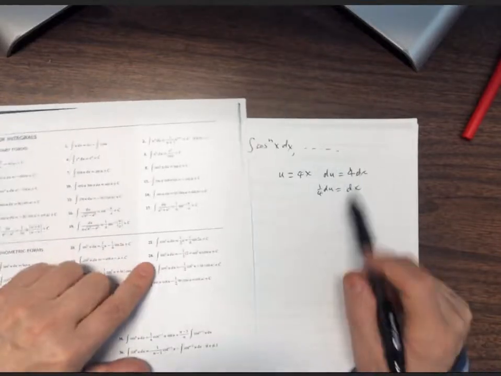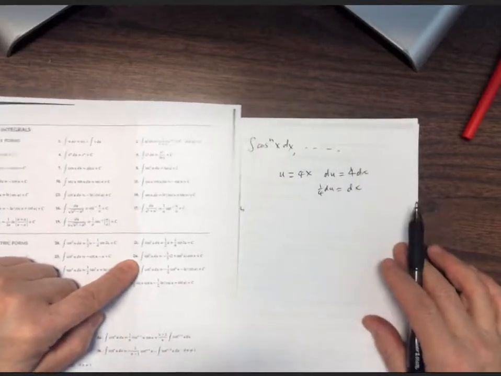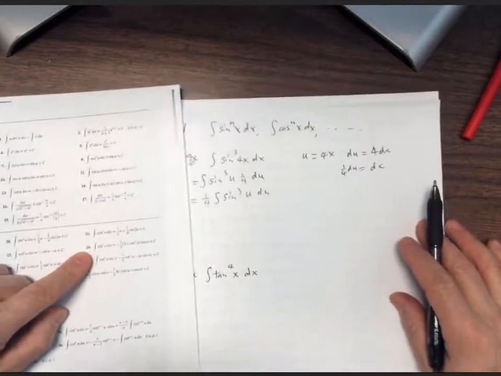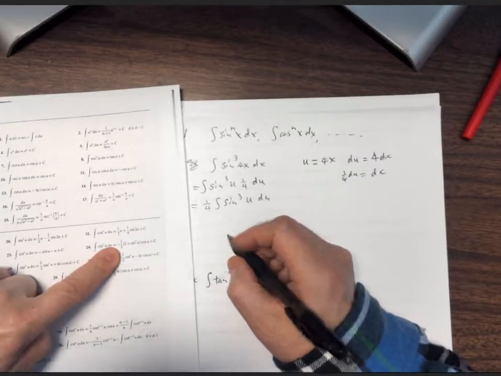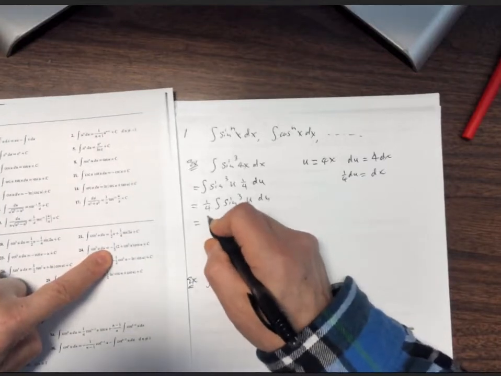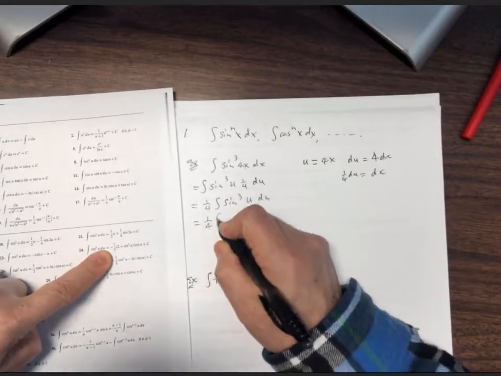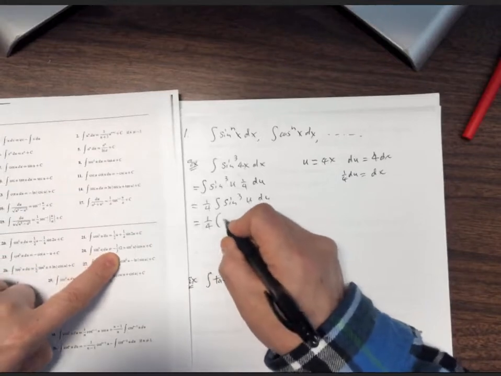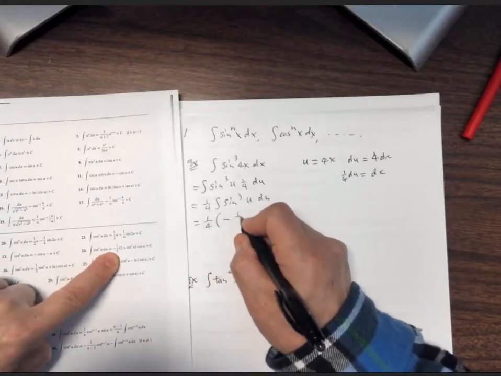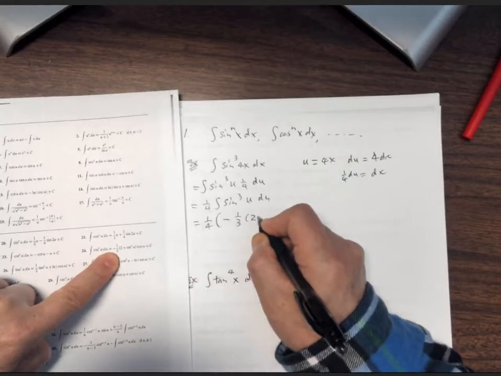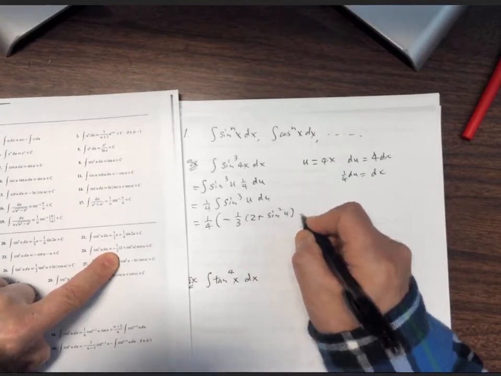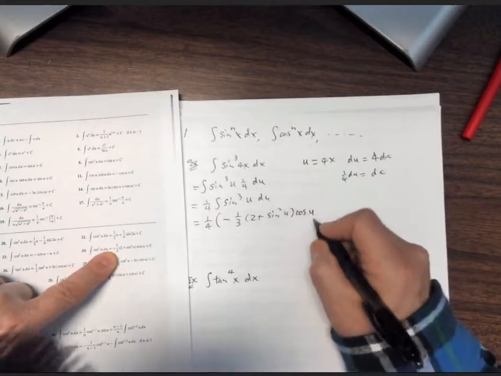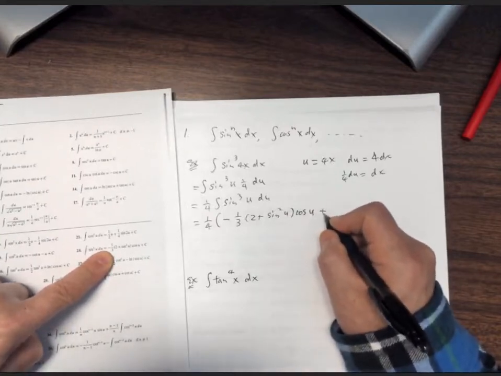Here, number 24. According to the formula, it's a direct formula. You can see we get the answer right away. So copy down the 1/4 from the formula. It's a negative 1/3 times 2 plus sine square u, times cosine u, plus c.